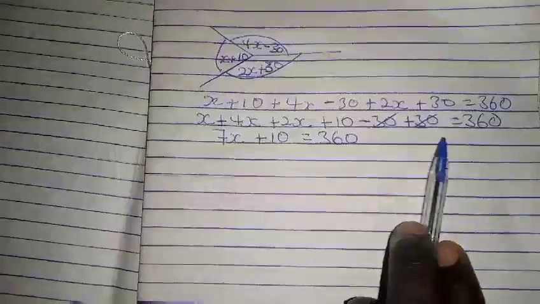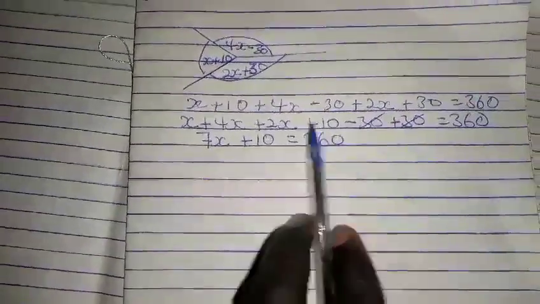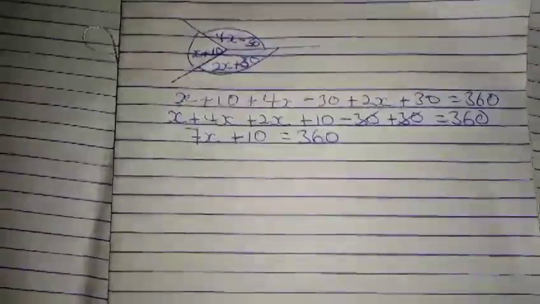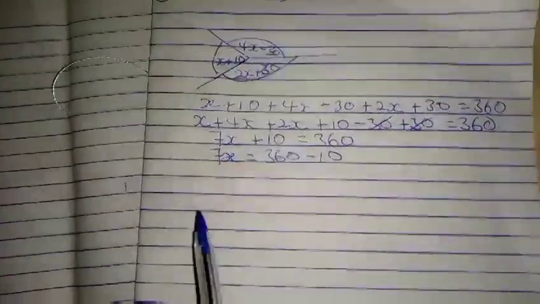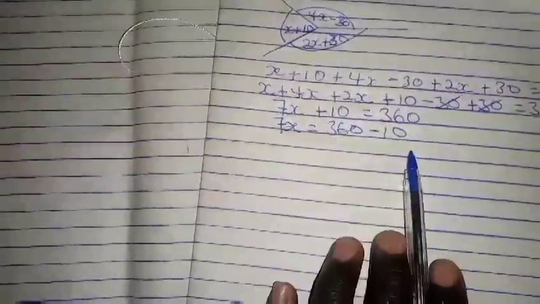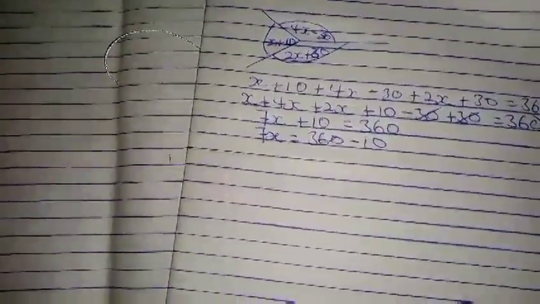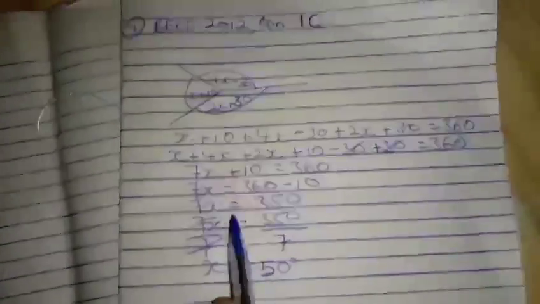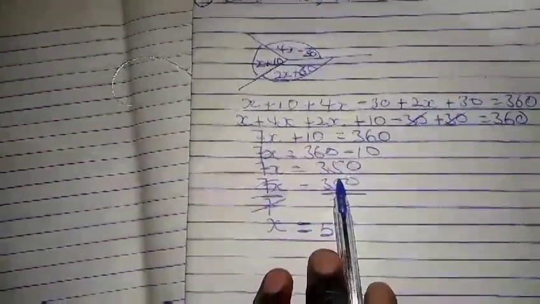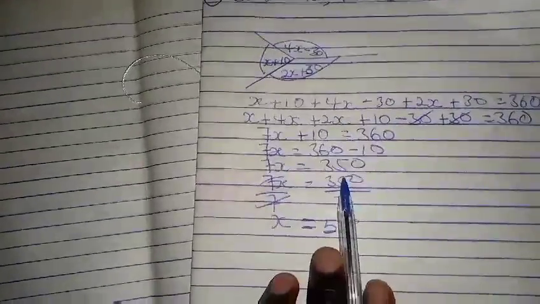This 30 you cancel because this is negative and this is positive, leaving 7x equal to 360. So let's group like terms. The 10 will cross the equal sign. Subtracting 10 from 360 gives 350. So 7x is equal to 350.